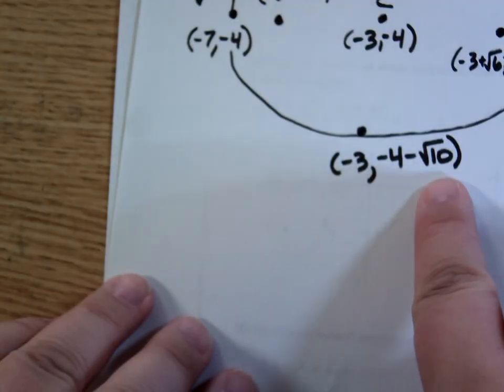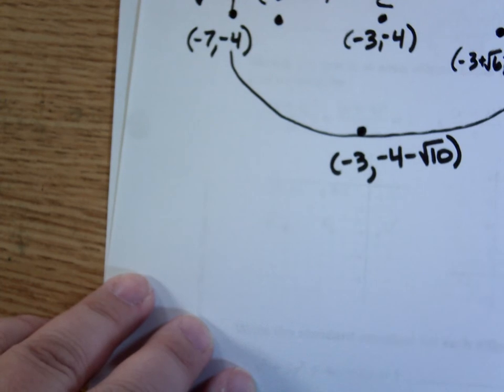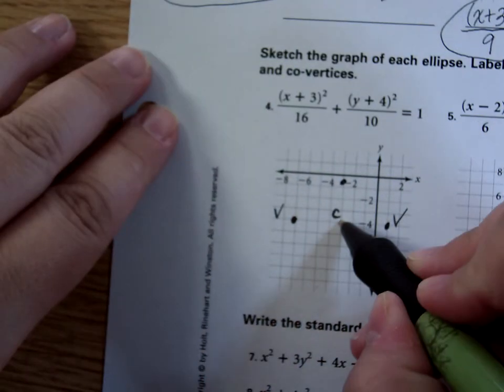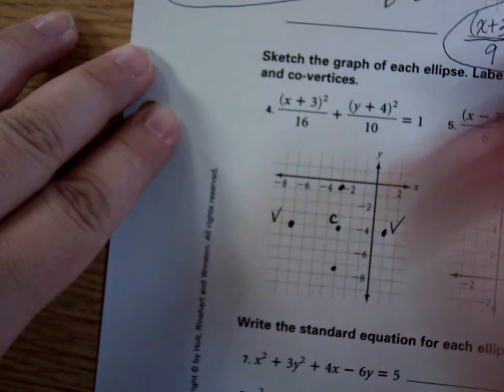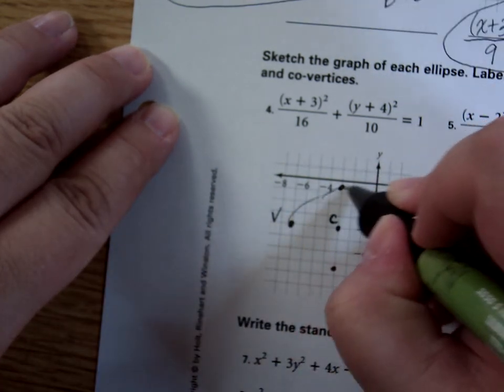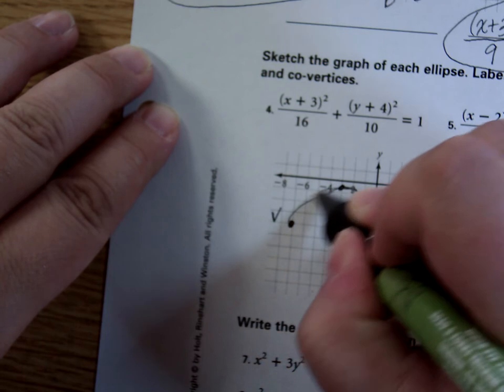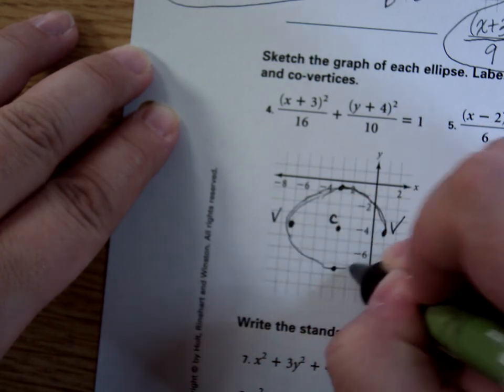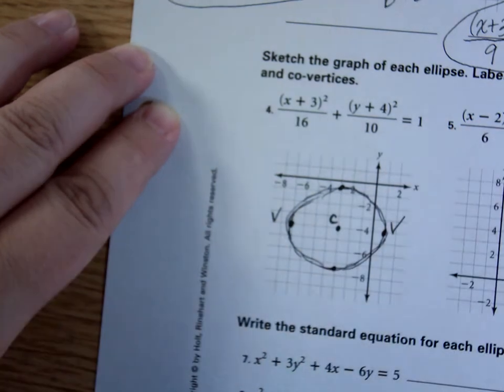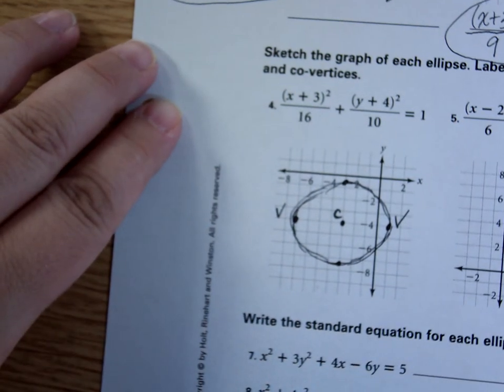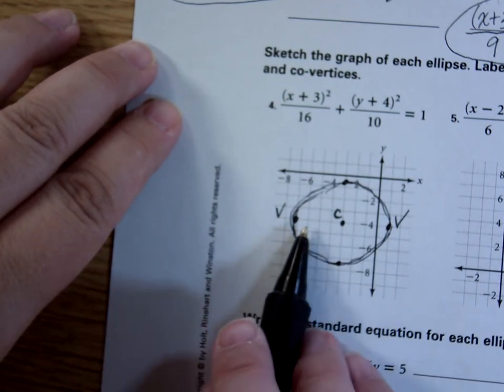Again, you can change this to a decimal, -4 minus square root of 10. You should get something in the -7.1, -7.2 range. So I'm going down to -7 point something. And this is how I am graphing my ellipse. It can be easier to draw it if you kind of sketch it. Now the foci, we know that they're inside.